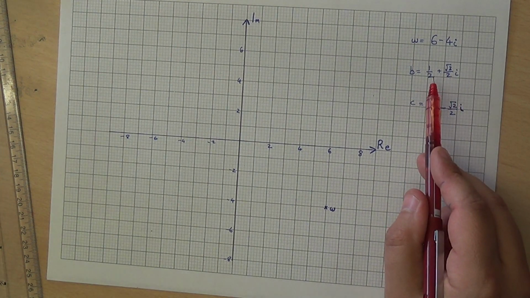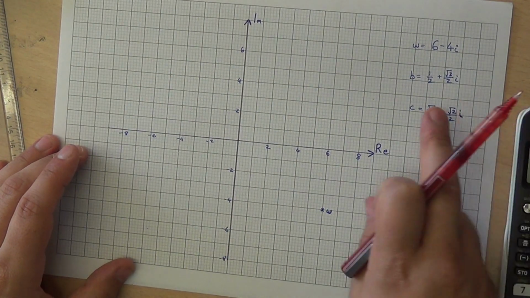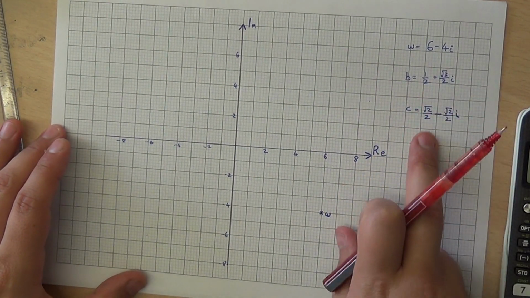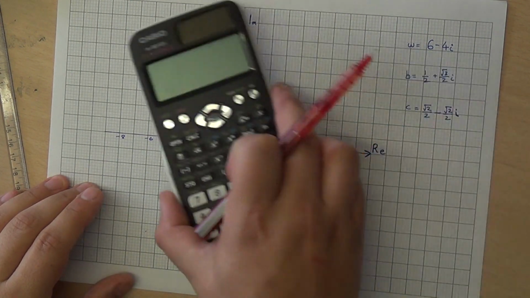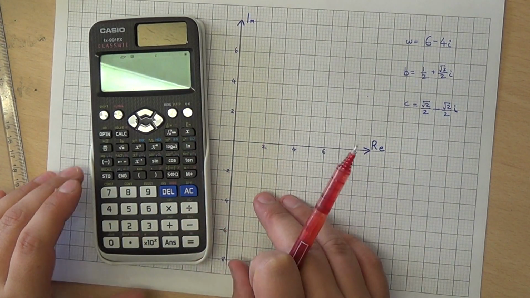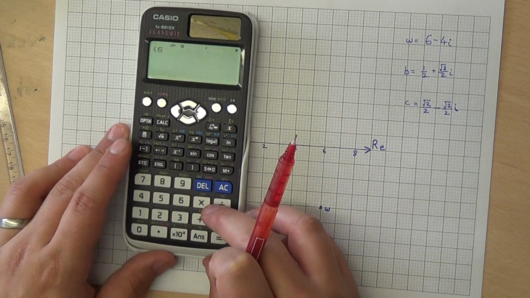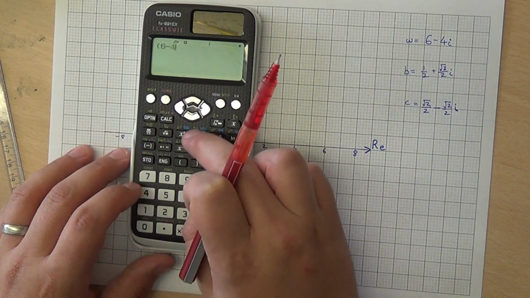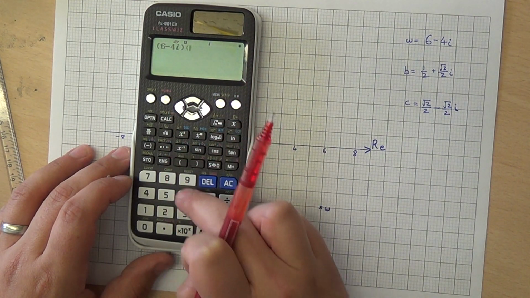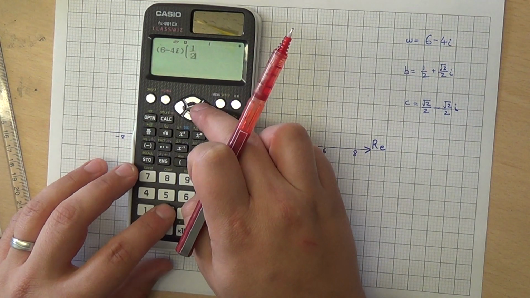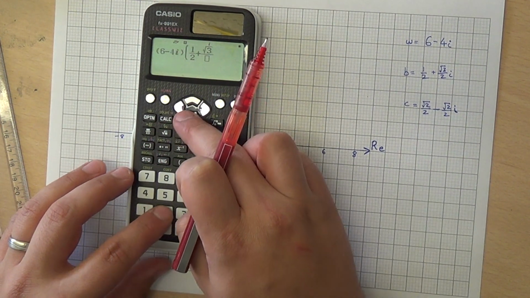Some of you who are quick at trig will spot that these do in fact have a modulus of 1, and they're at nice simple angles from the origin.